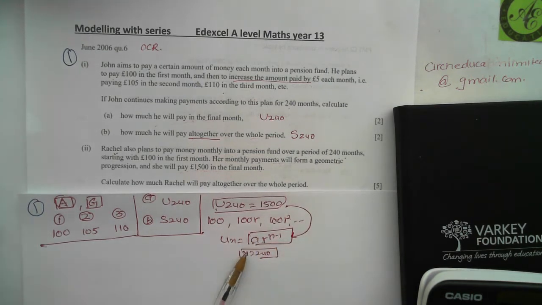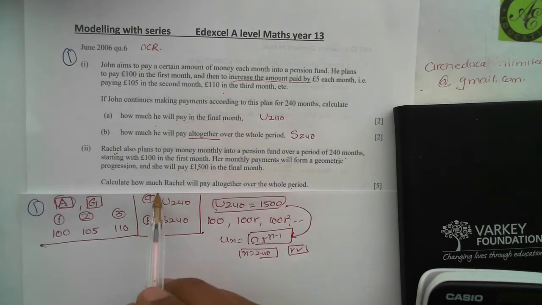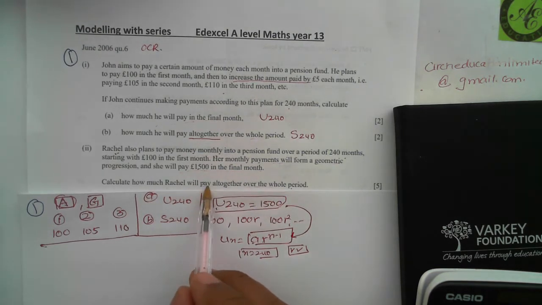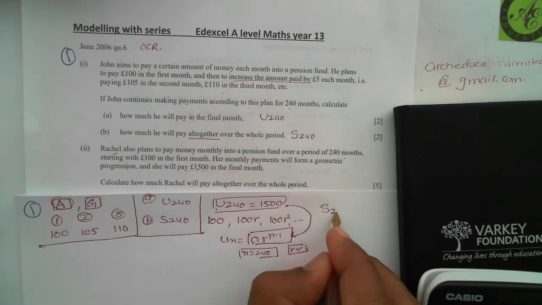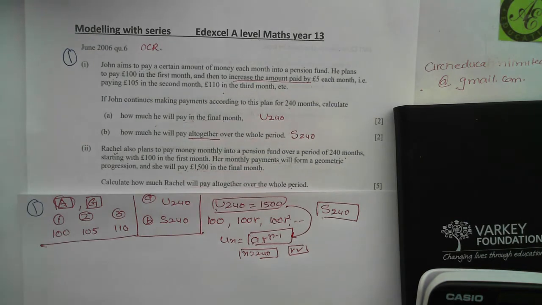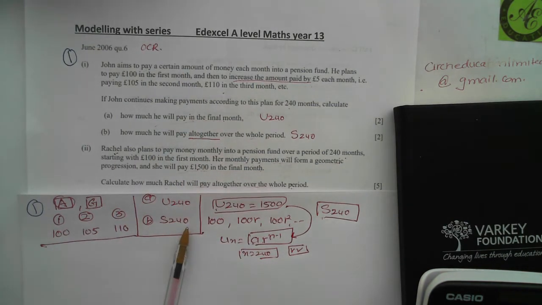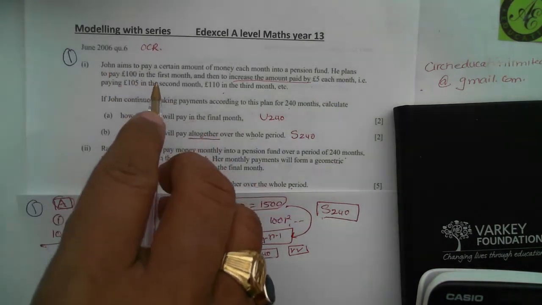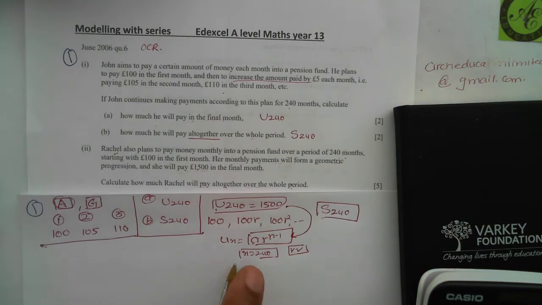Okay, work that out. And once you've found that R, people, then in this question they've asked you to calculate how much money Rachel will pay altogether over the whole period. This is S240 for the geometric series that you have to find. So I would expect you to finish this question yourself and check the answer if you have to for OCR. You're going to go to PM Physics and Maths Tutor and you can check the answer from there. Otherwise, go into the OCR website.